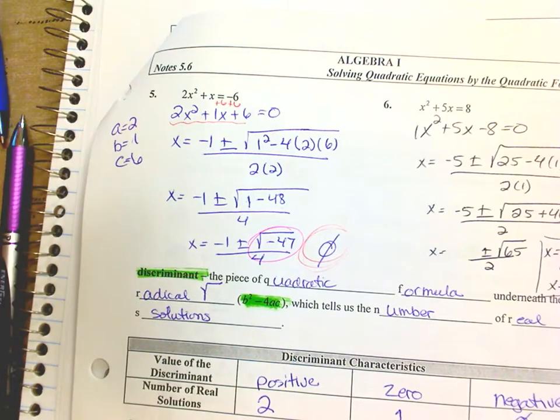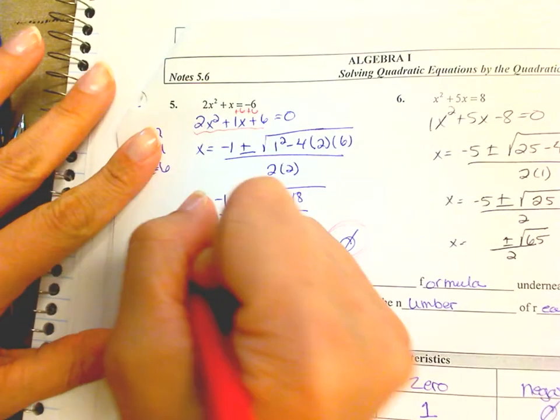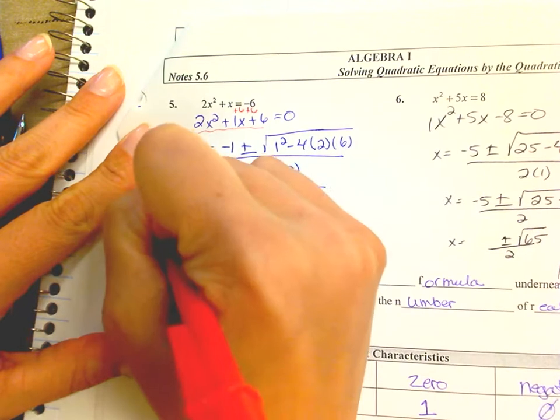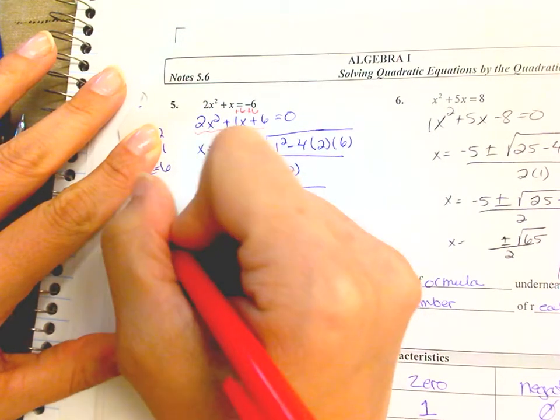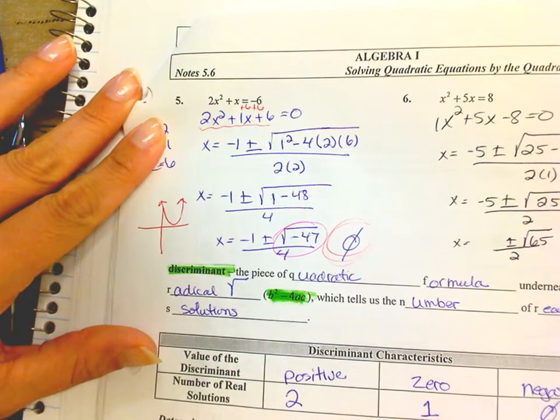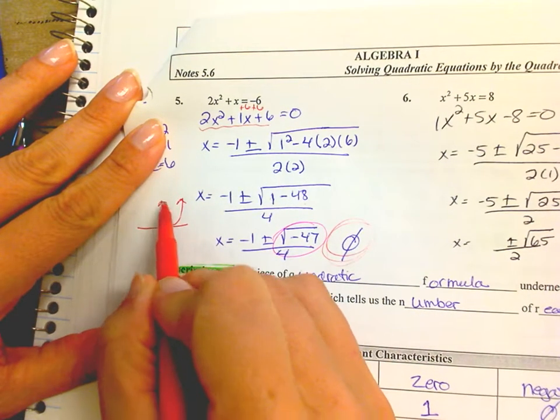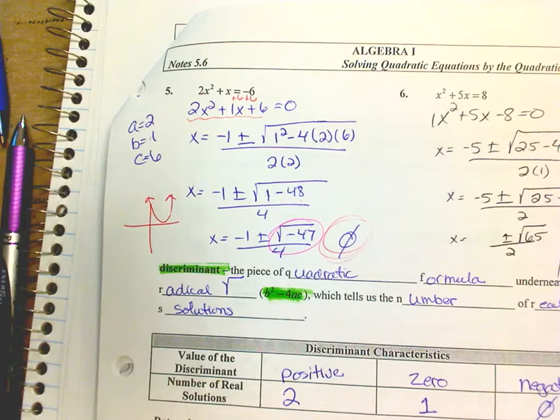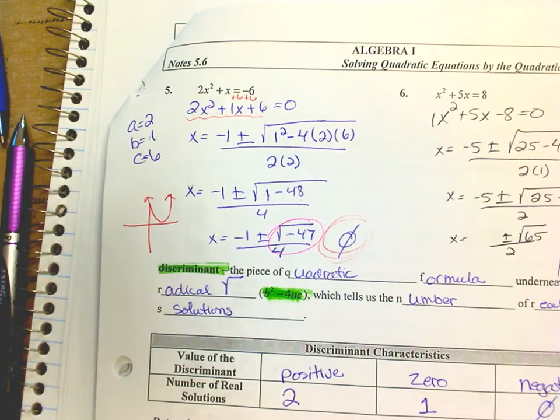And just a reminder, if you were to graph this, this would be a parabola that opens up because A is positive. We'll learn that next week. It opens up and it doesn't actually hit the x-axis. It may come close to it, it may not. I'm not sure without doing more work, but it's not going to ever cross the x-axis.